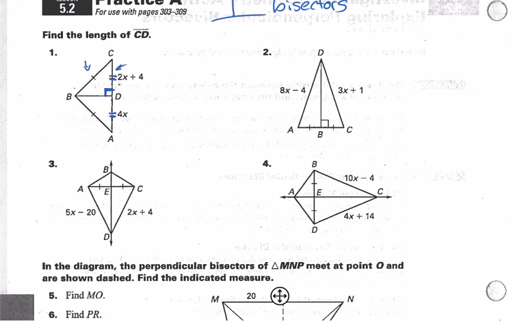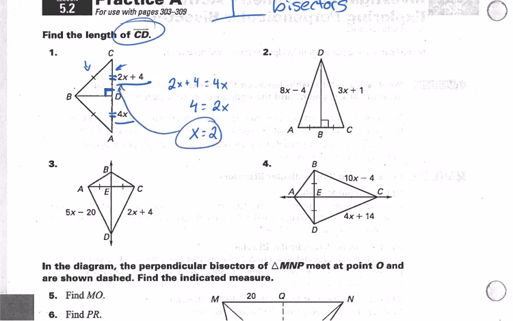So we can set CD equal to DA. So 2x plus 4 is equal to 4x. Subtract 2x, 4 equals 2x, and divide by 2, x equals 2. It wants us to find CD, so once I find that, I need to substitute it back in, and I get 2 times 2 plus 4, which equals 4 plus 4, or 8. So CD equals 8. That's my final answer. And you do something similar for all 2, 3, and 4.